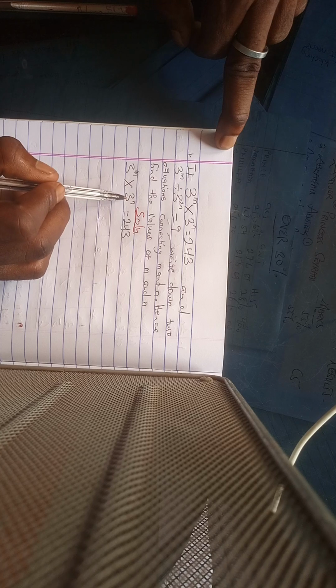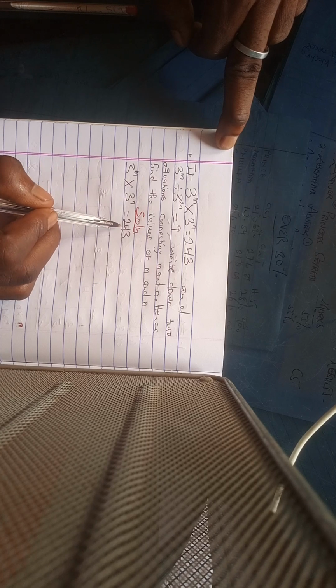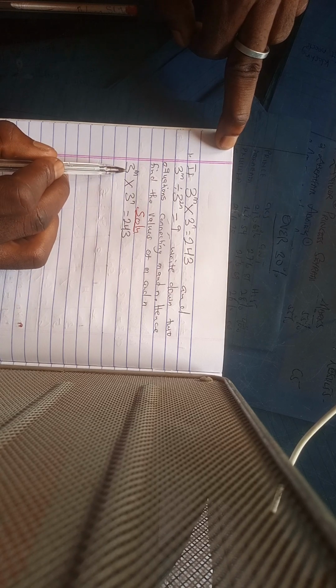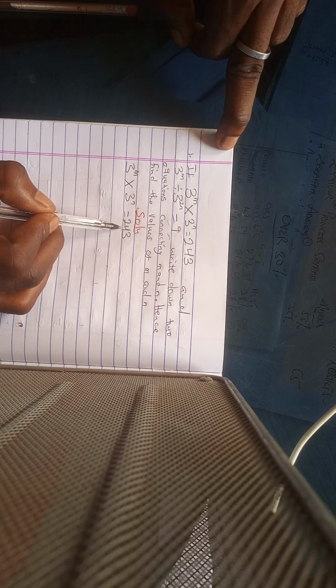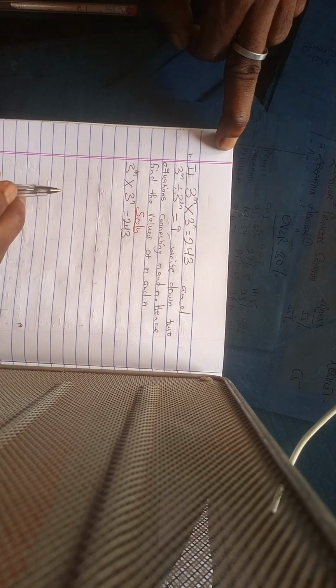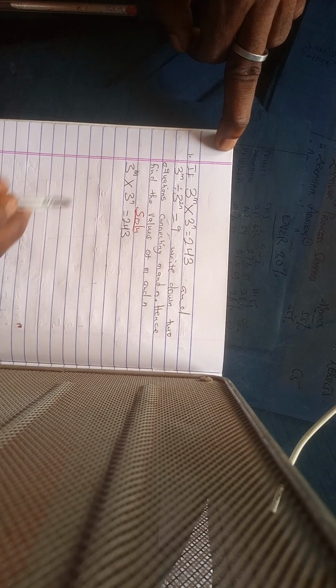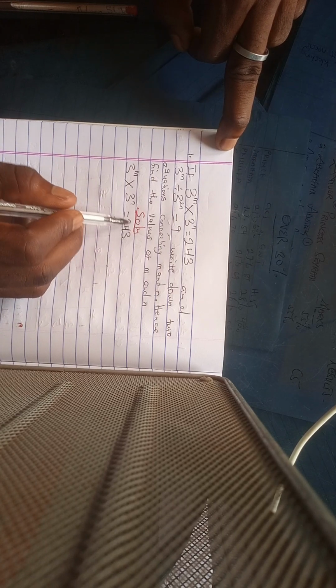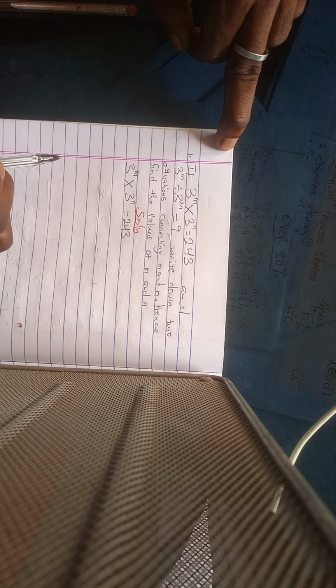I have the same base here, which is 3, with this base, which is 3. But I don't have the same base here. So 3 exponent what will give you 243? That's the question you should ask yourself.